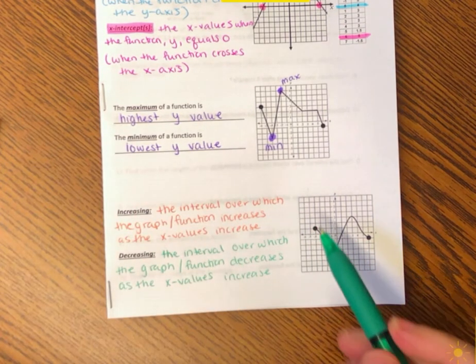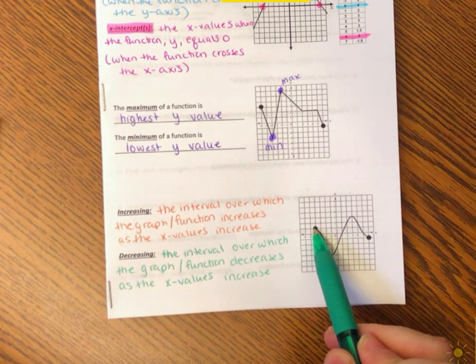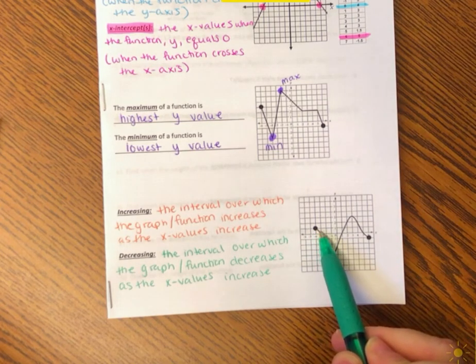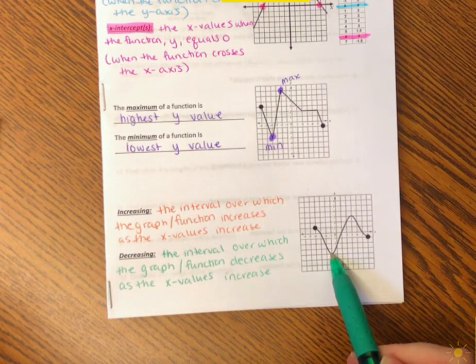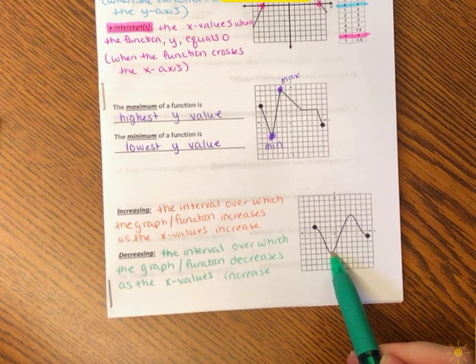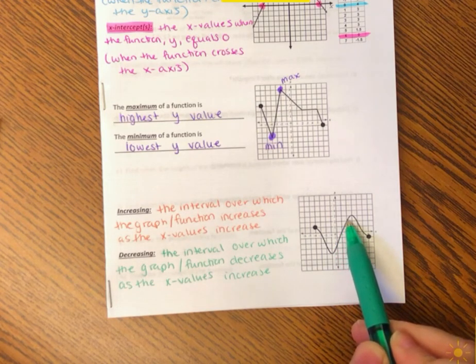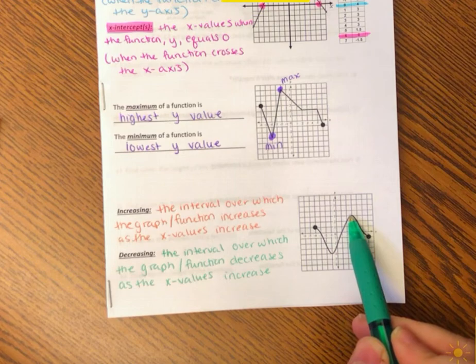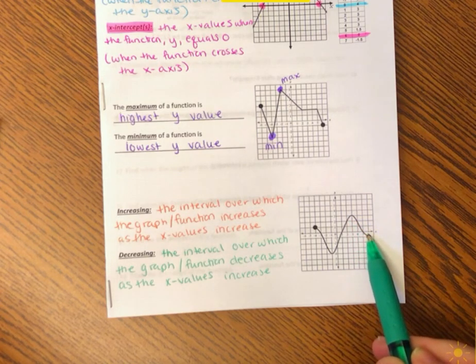As we go from this starting point on the left and move to the right, we follow the graph itself. As we start from here, my pen would go down, keep going down, and then it comes to a turning point. Then as I continue from this point onward, my pen is going up. I keep going, and then I come to another turning point. Then as I move forward, as long as I keep going right, my pen is now going down. This is decreasing.